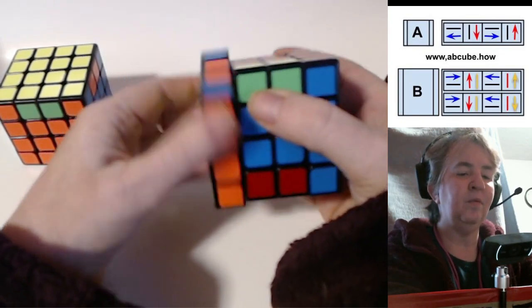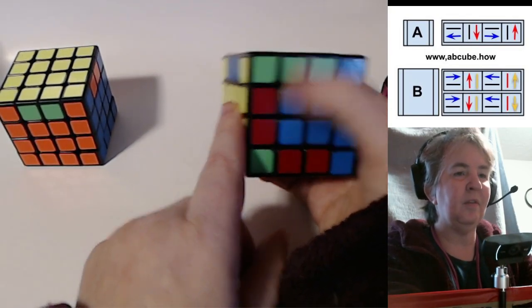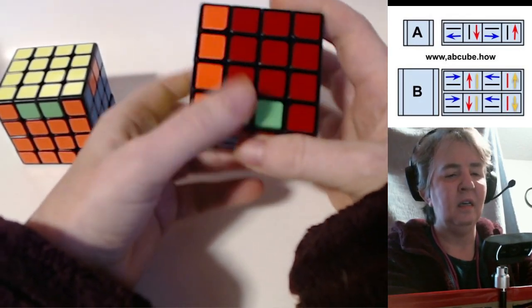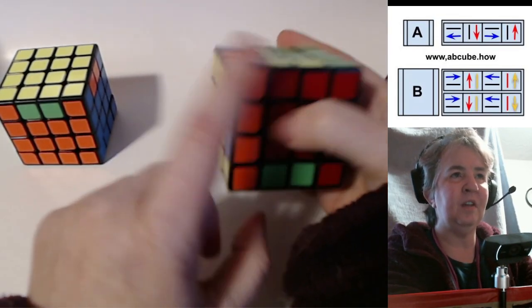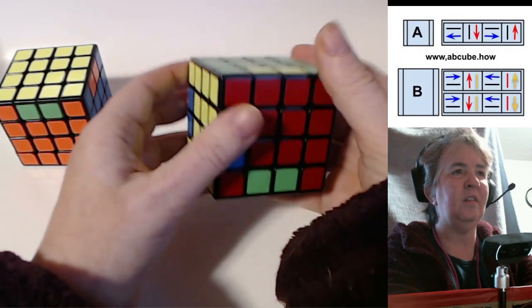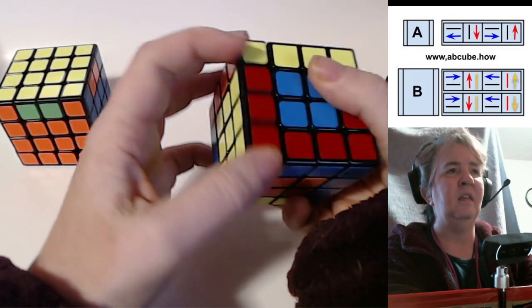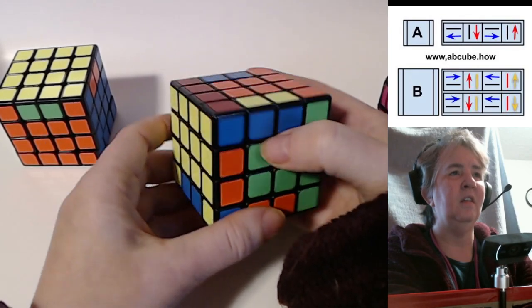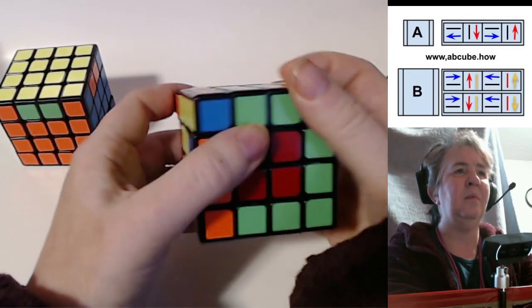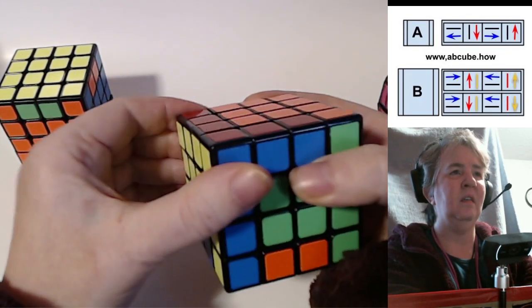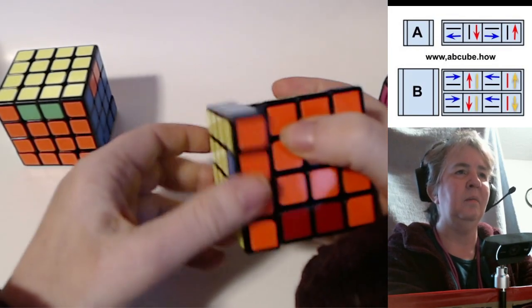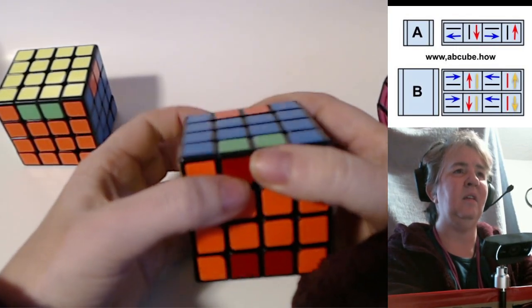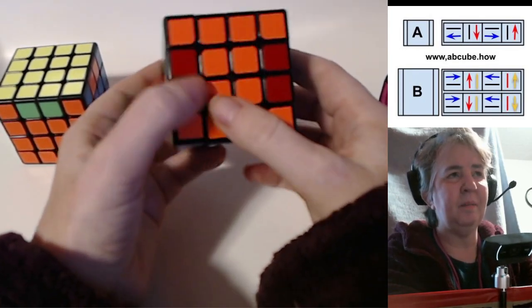Now the green, bring the green to the front so it matches. It's going to move over there. Up, up, down, down. Here's the red, yellow. Bring the red to the front. Move it to the side. Up, up, down, down. Here's the yellow and blue. Bring blue to the front. Up, up, down, down. Here's orange and yellow. Bring the orange to the front. Up, up, down, down.